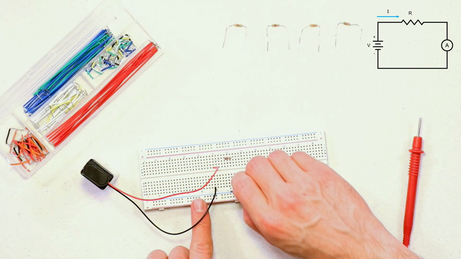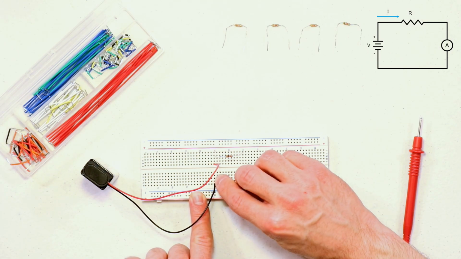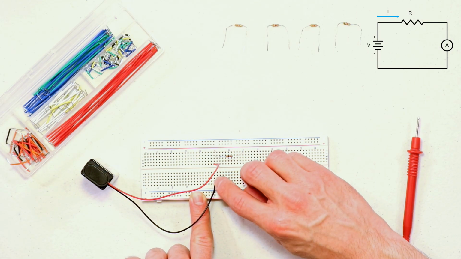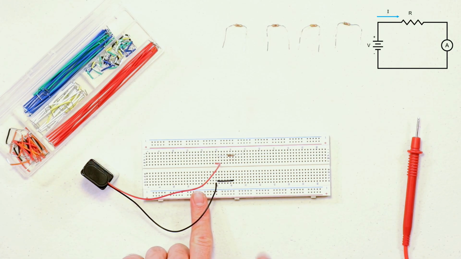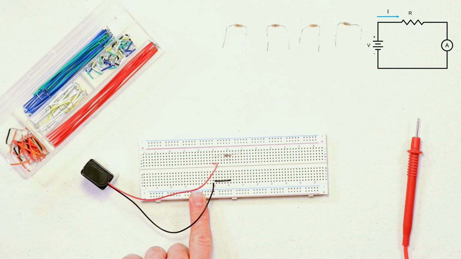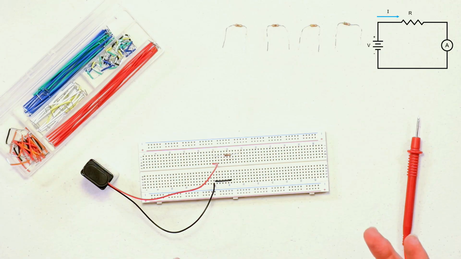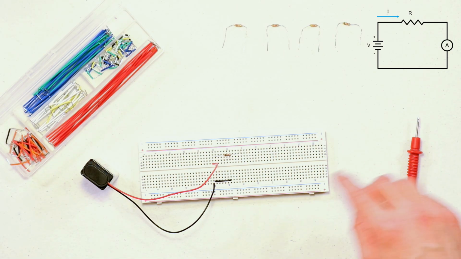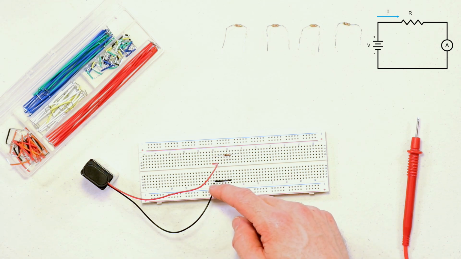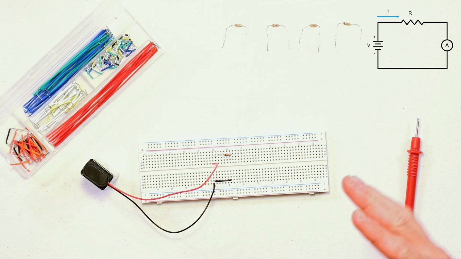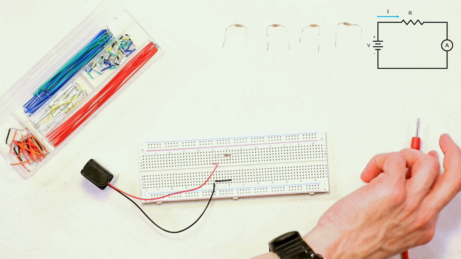Then I think I'll just add a jumper wire right here. This is going from the same row as the negative battery wire, the black one, and it's going into some other row. And this will just make it a little bit easier to measure the current, to touch the multimeter probe right there. Sometimes it's hard to touch it to the same wire as the battery wire, so this will just make it a little bit easier.